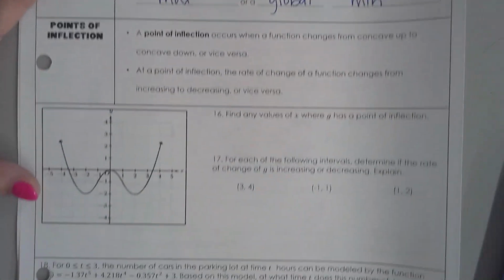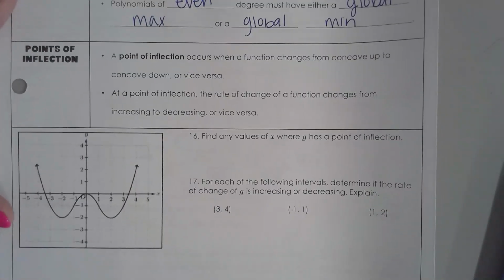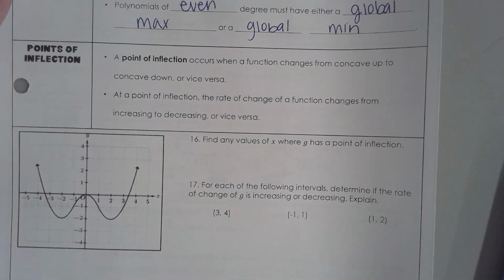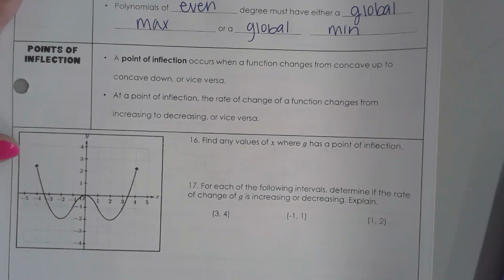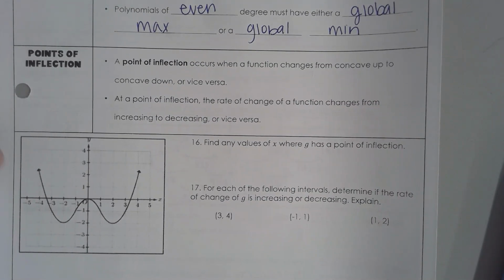And then the last thing we're going to talk about before you do some practice, points of inflection, which we've already briefly went over a little bit. Again, this occurs when a function goes from concave up to concave down. Those do not happen at the max or mins.